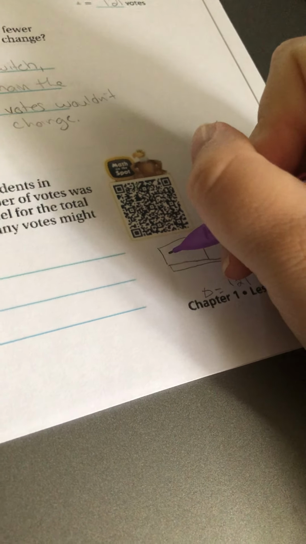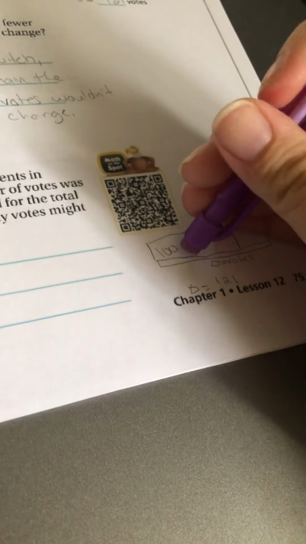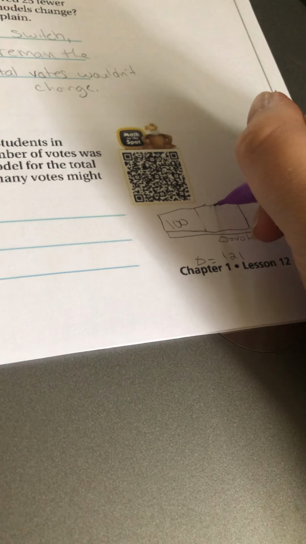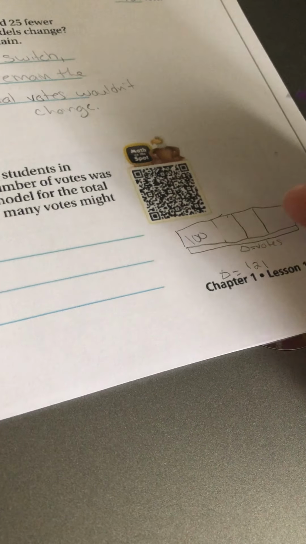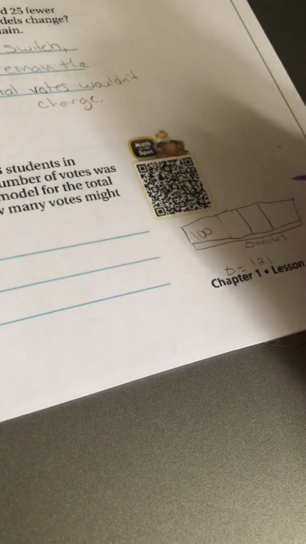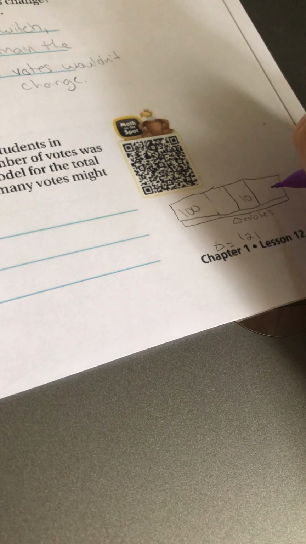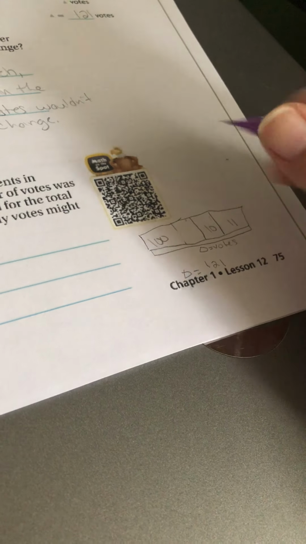We can split it up. We could say, wow, one student had a lot more votes than the others. And we could say one student had 100 votes, which would make this box actually a bit bigger. And if that student had 100 votes, 121 minus 100 would give us 21 more votes. And we could say one person got 10 votes and one person got 11 votes. Because when you added all those together, you get the answer of 121.